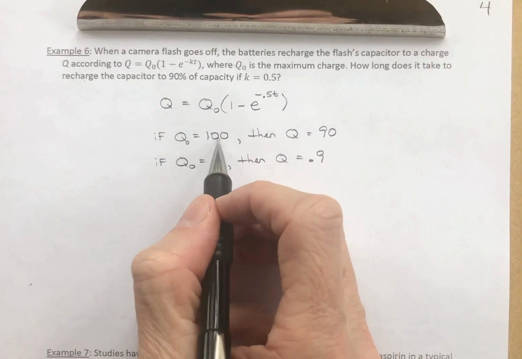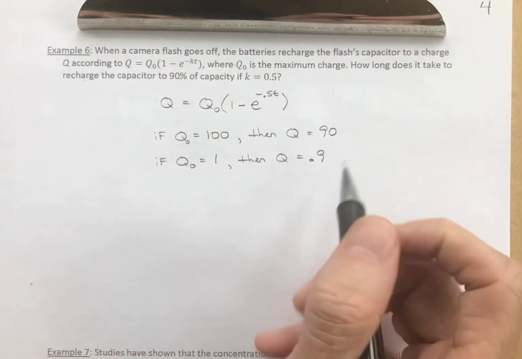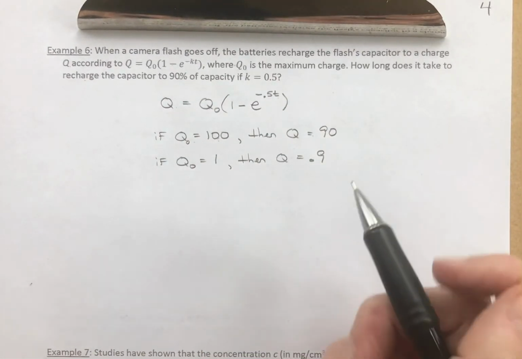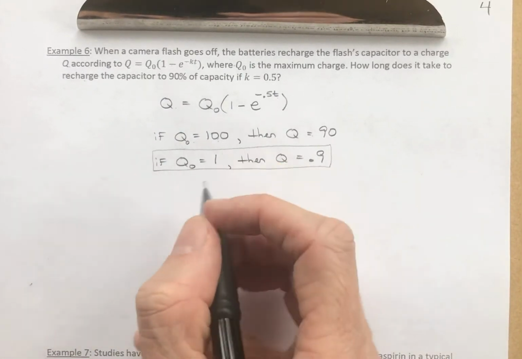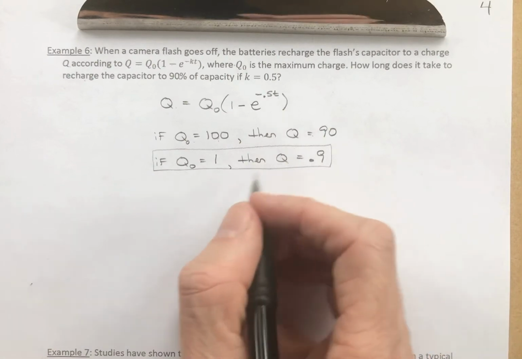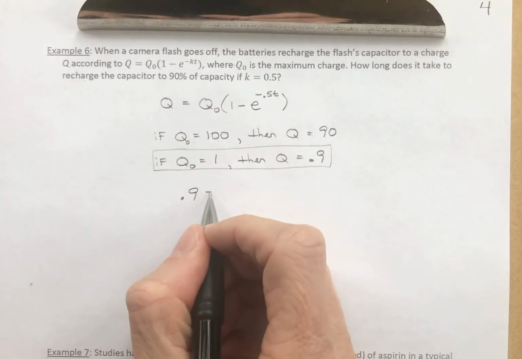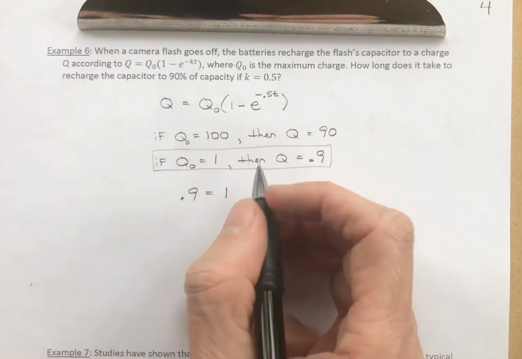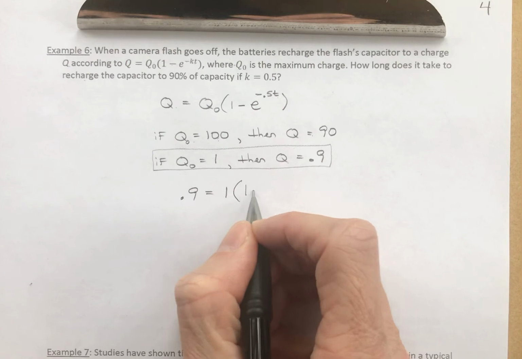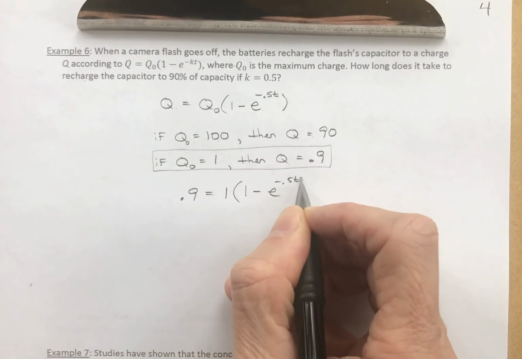I just need a Q sub 0 and a Q, because I need to have two of these filled in order to solve for a single variable. I'm going to choose this one. Why not? So I know that Q is 0.9, so I'll put 0.9 in for Q. I know that Q sub 0 is 1. Well, that's why I chose it, because there's no multiplication going on with a 1. Minus e to the negative 0.5t.